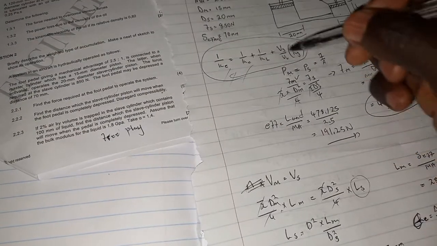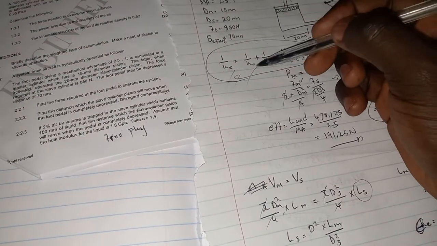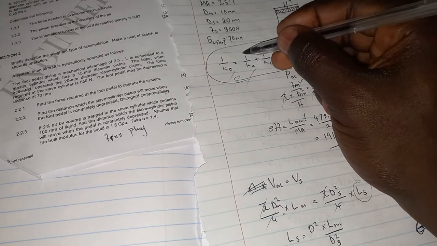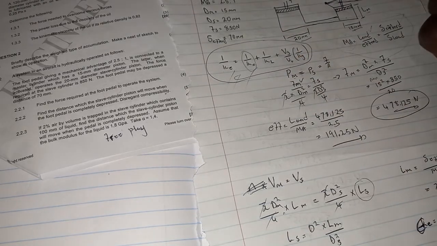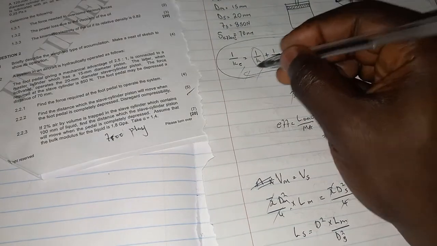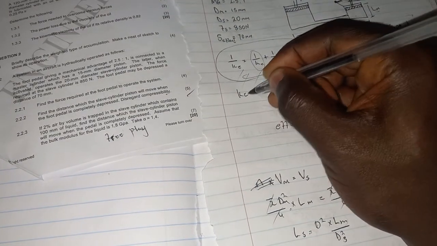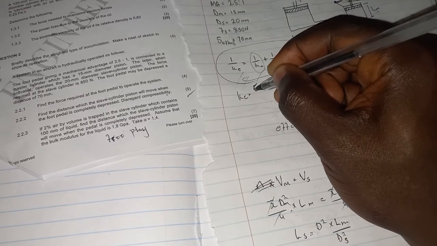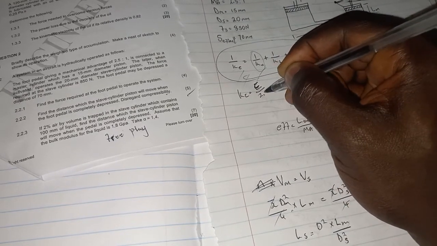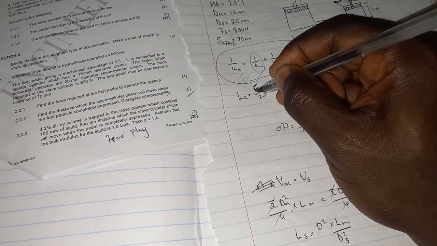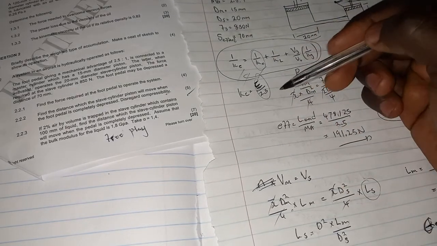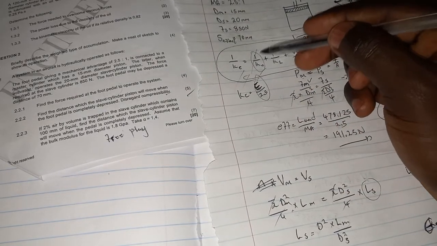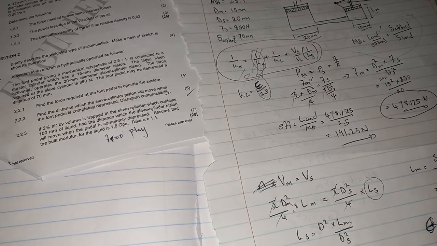So now on this one, remember this K, the first one, represents K for the material. So this Kc is for the material, always the Young's modulus of elasticity over 2.5. But now we are not given this Young's modulus, therefore we don't consider the one of the material.